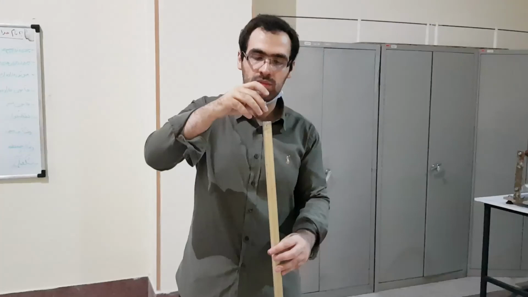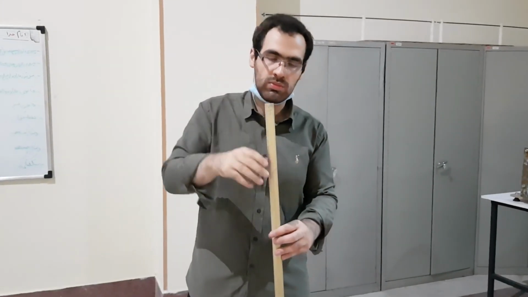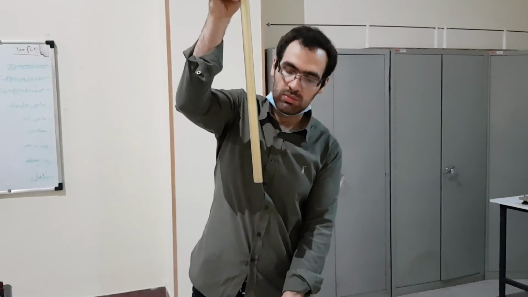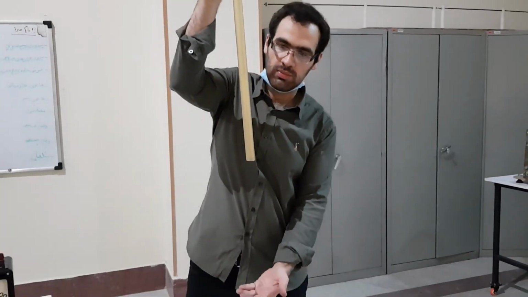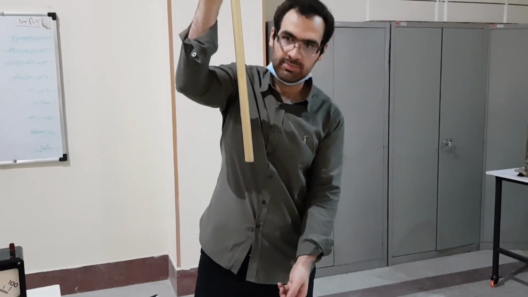Here you'll see another experiment in dropping a magnet with a longer metal pipe. You saw that it takes too long for the magnet to reach the end of the pipe.